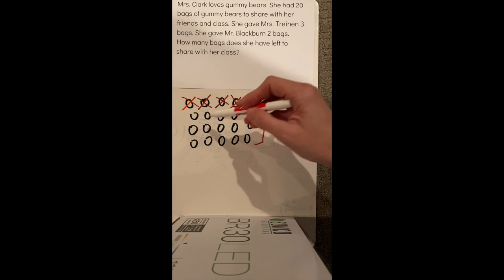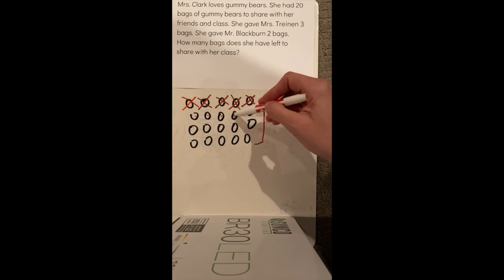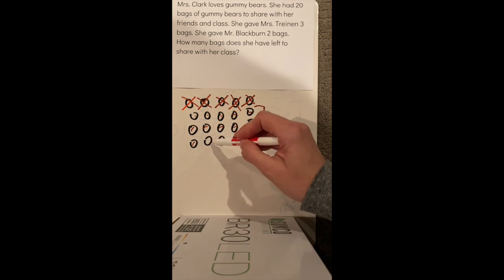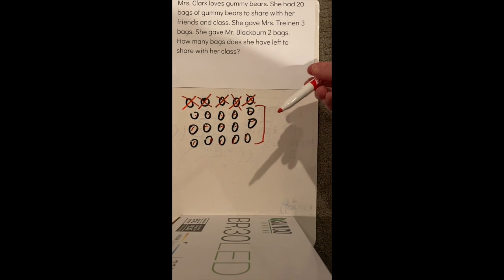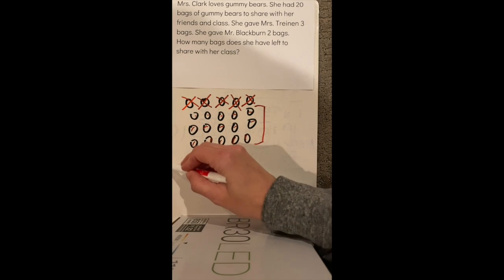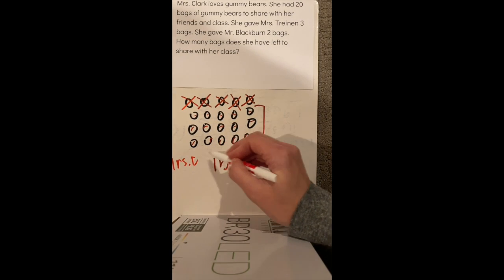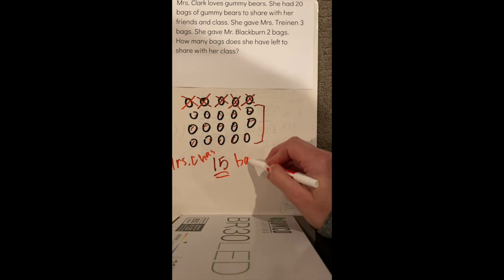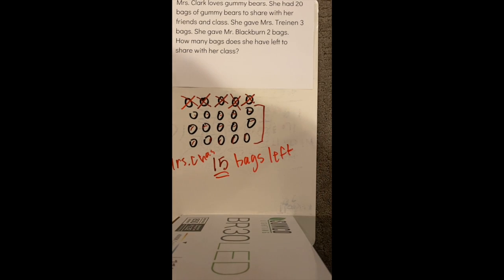So let's count them. 1, 2, 3, 4, 5, 6, 7, 8, 9, 10, 11, 12, 13, 14, 15. Did you see how I made little marks in the circle so I would remember that I'd counted those? I counted 15. So Mrs. Clark has 15 bags left. Now you're going to try a problem just like this.